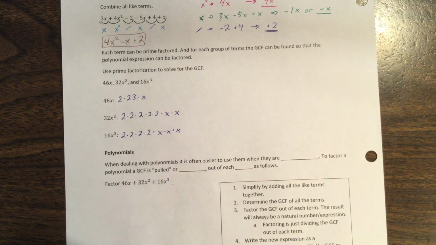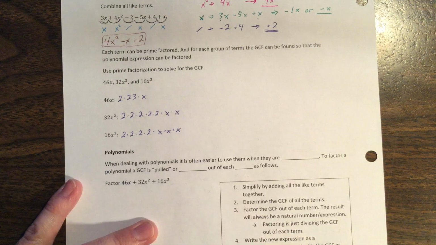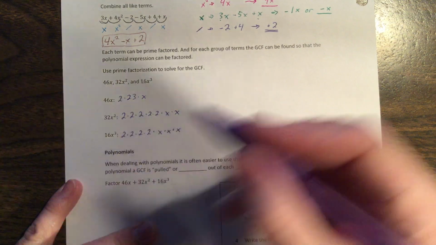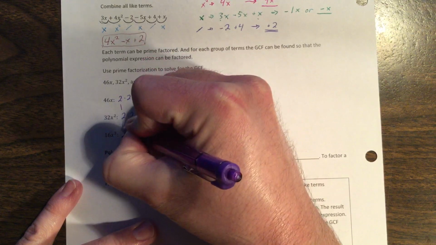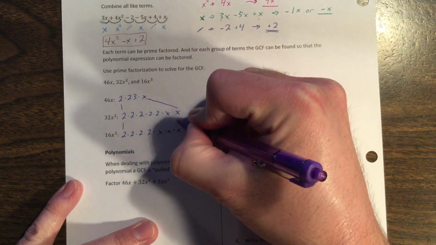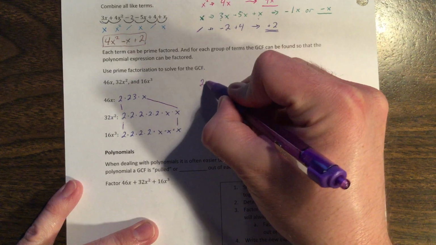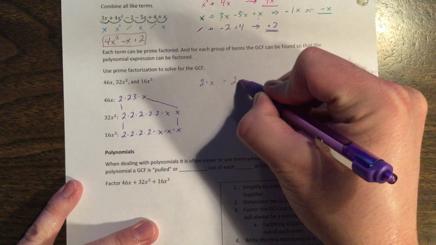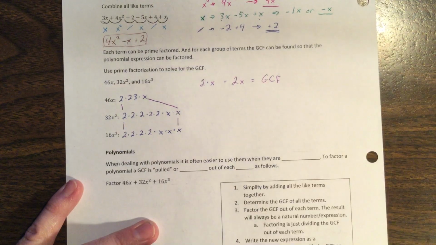So that's what I've done. I've already done that prior. If you want to pause the video and write that down, you gladly can. You don't have to. We're just going through here. Now, to find the greatest common factor, we want to find what they all have in common. You'll notice here they all have a 2, and they all have an x. And if we multiply it together, 2 times x is just 2x. So this right here is our greatest common factor.